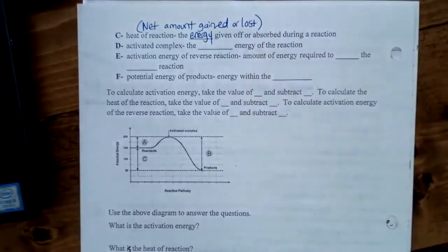Now, if you don't know what net means, I want you to think about your paycheck. So the amount of money you should be making without taxes would be your gross income. But of course, a big chunk of that amount comes out of your paycheck and goes towards taxes. So you are given a net amount of pay.